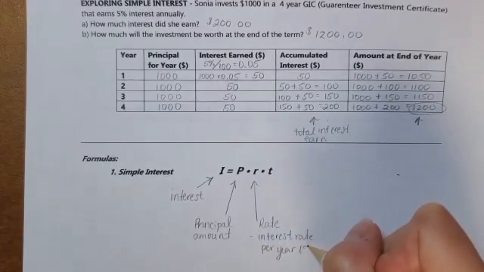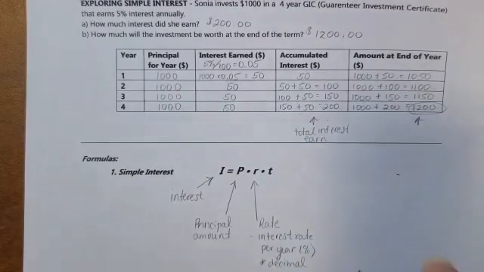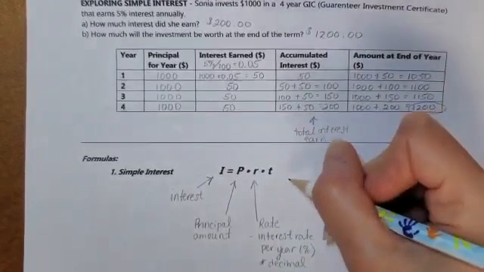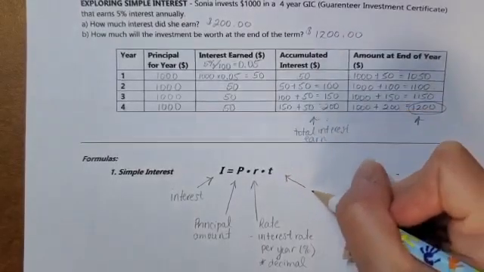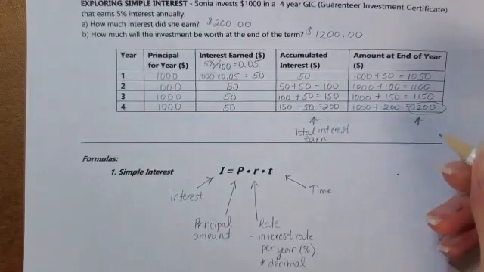Remember, it's given to us in a percentage. We want a decimal, so we just divide by 100. And T is time, time in years that money earns interest.